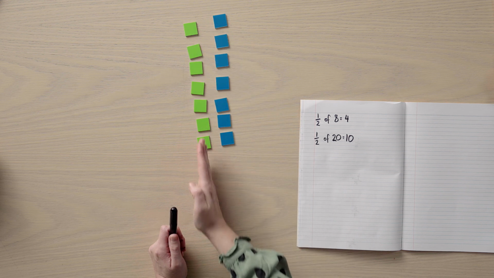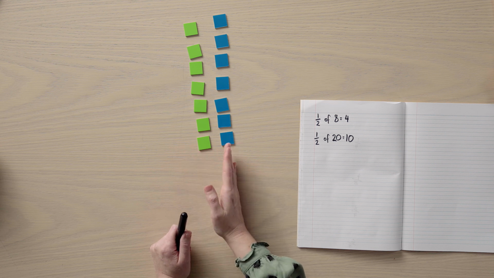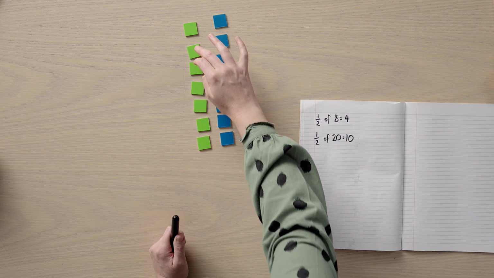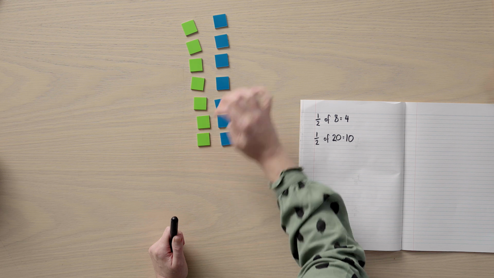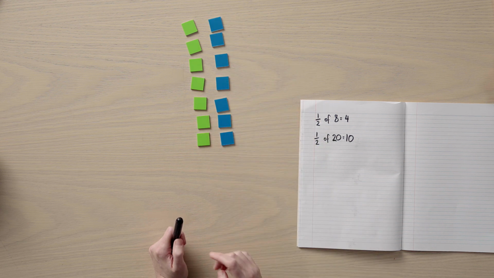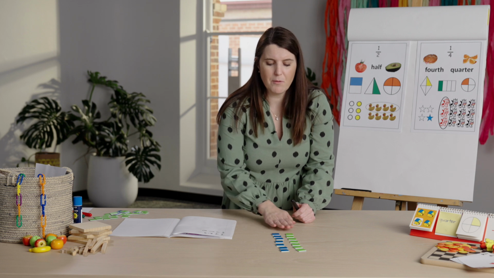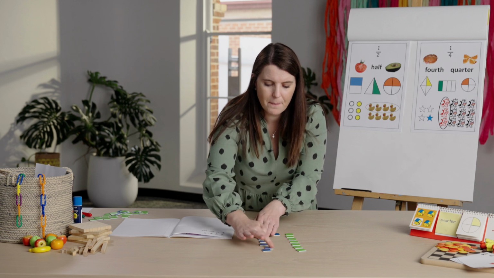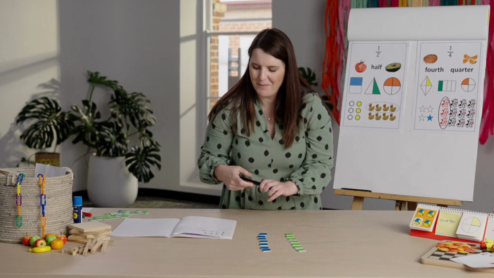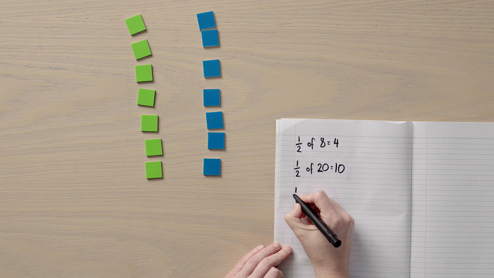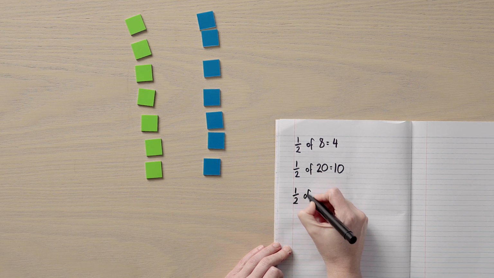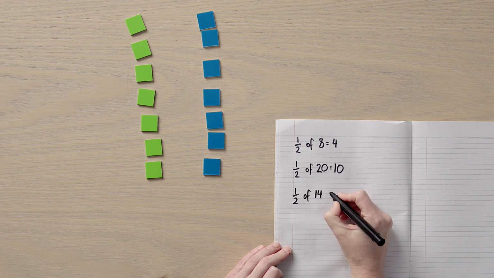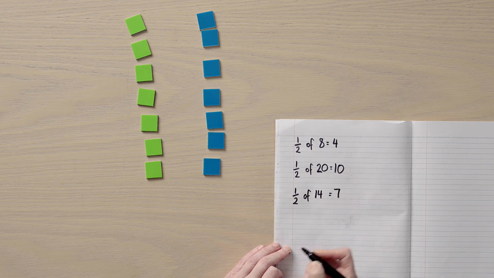So half of my collection is green and half of my collection is blue. I have 2, 4, 6, 7, 2, 4, 6, 7. So how many is the total? That's right, it's 14 altogether. And half of 14 is 7. So I'm going to write that in my book. Half of 14 equals 7.